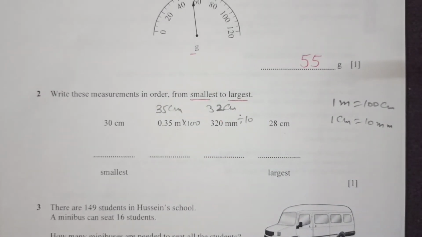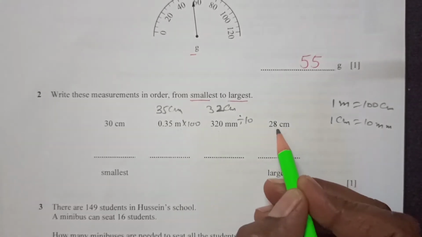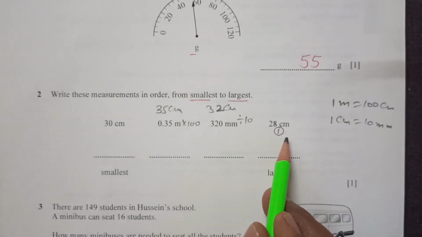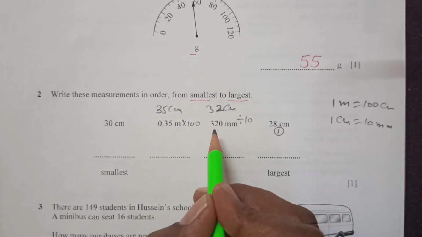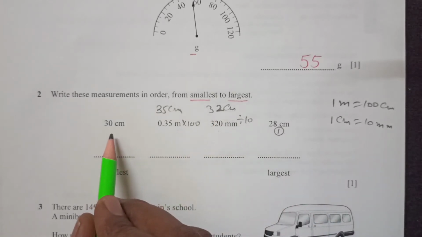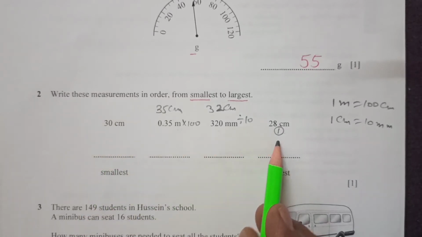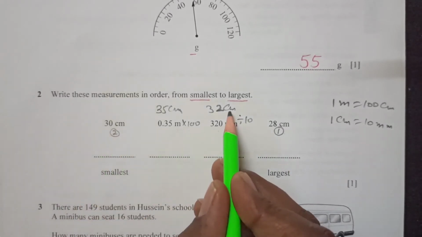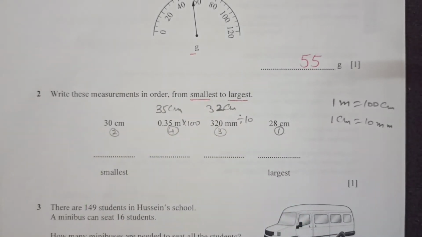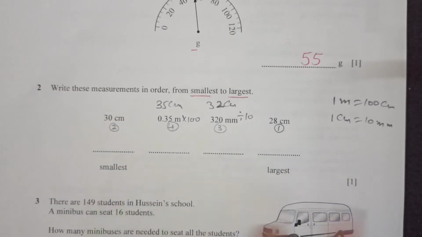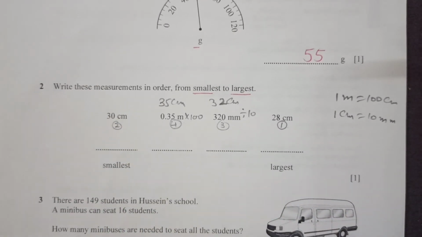Now let's see which one is the smallest here. The smallest is this one, 28. After that we have 30, then we have 32, then we have 35. So remember, you need to write down the answer in the original form.